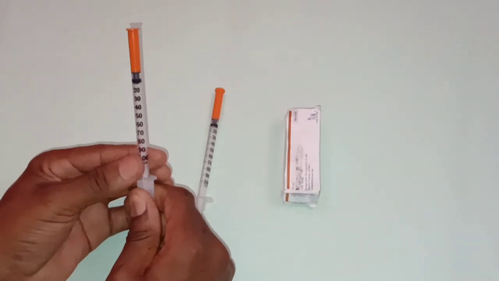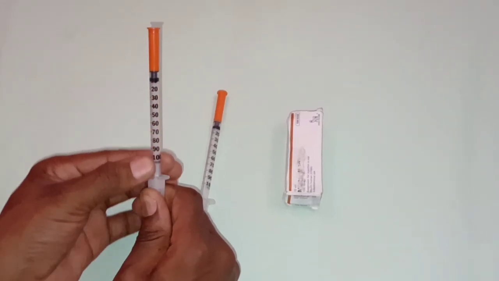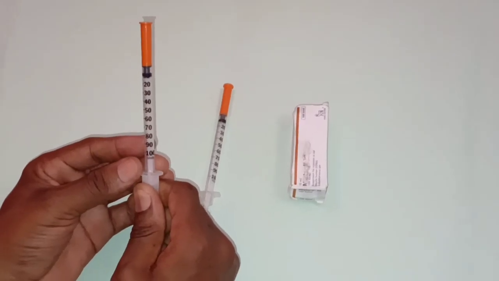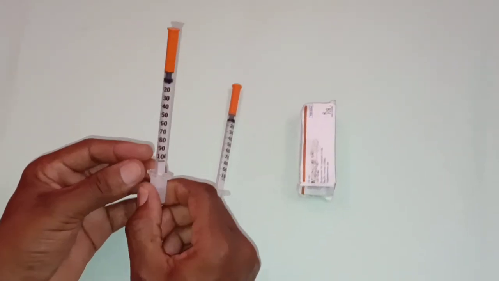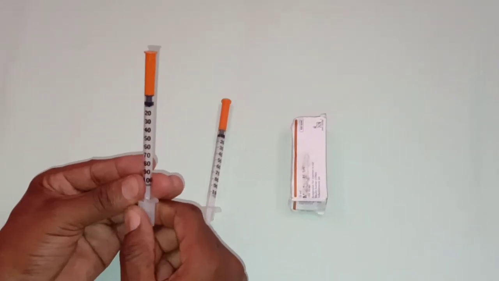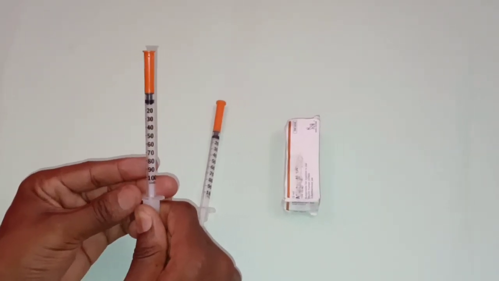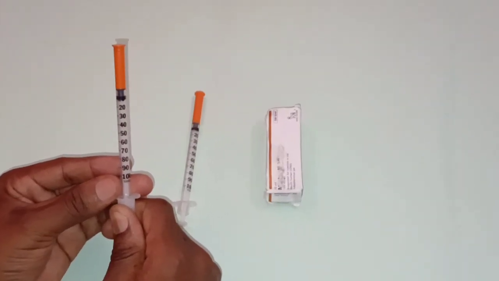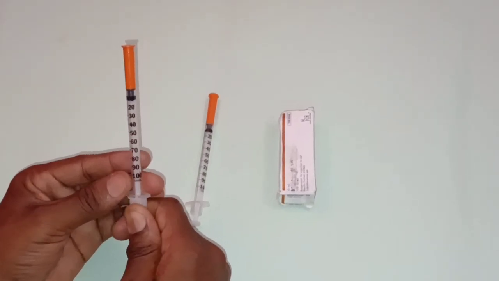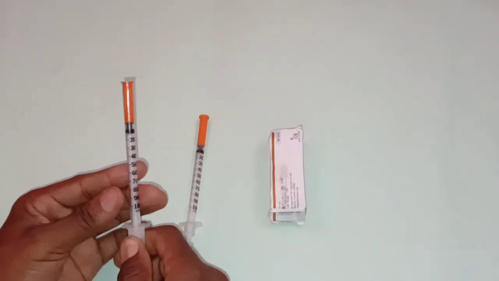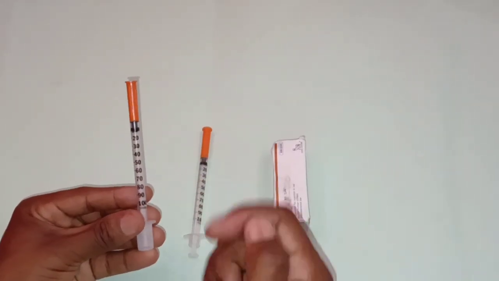In this video, I'm going to talk about the insulin syringe. So what is the insulin syringe? The insulin syringe is the syringe for diabetics. Diabetes is a condition in which the blood sugar level is too high. People with diabetes need an insulin injection, therefore they are required to use the insulin syringe.